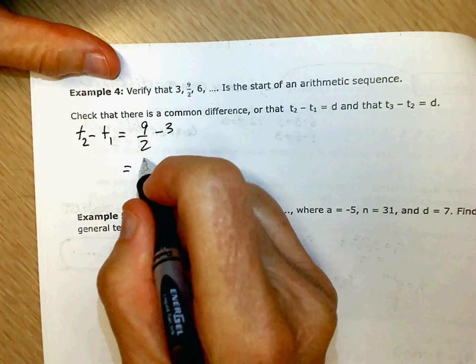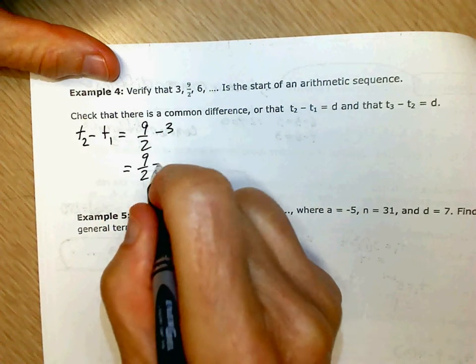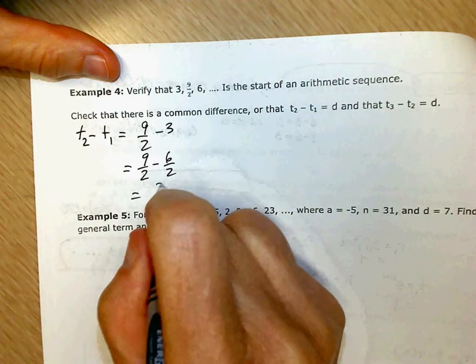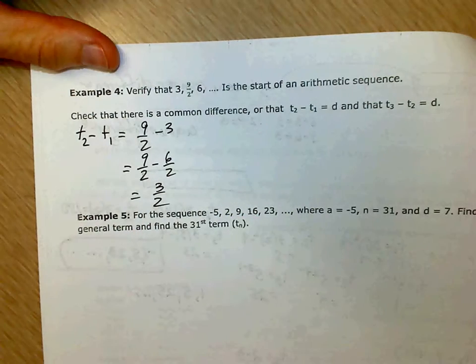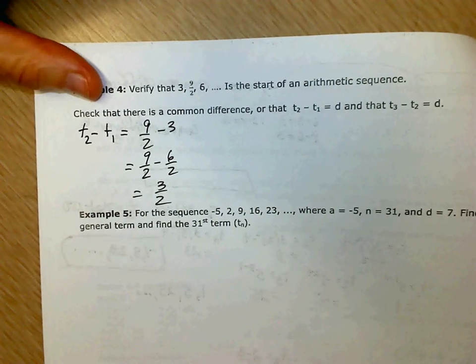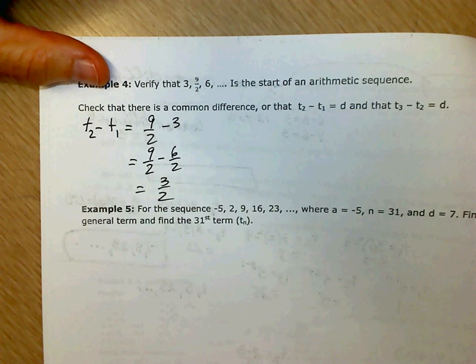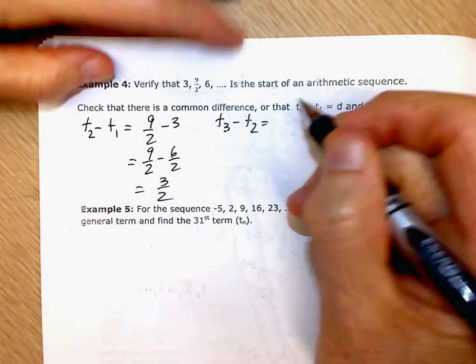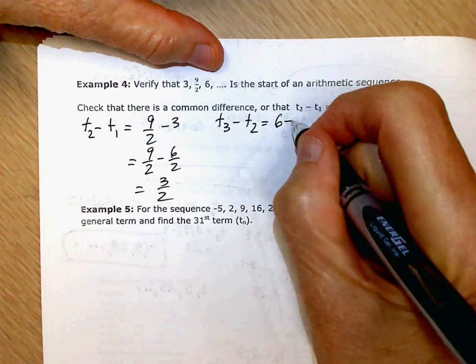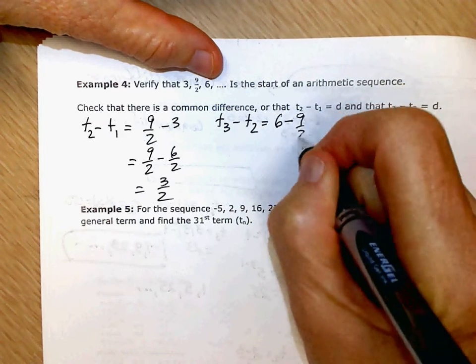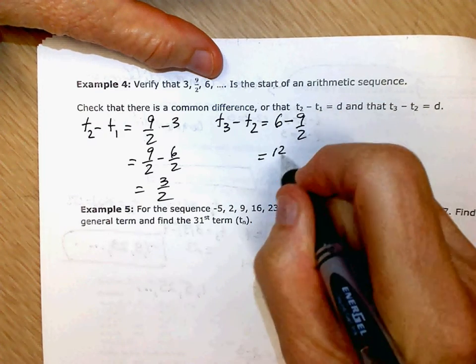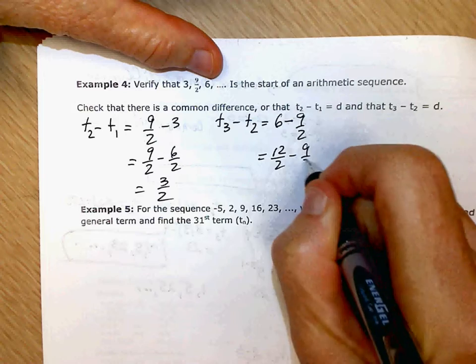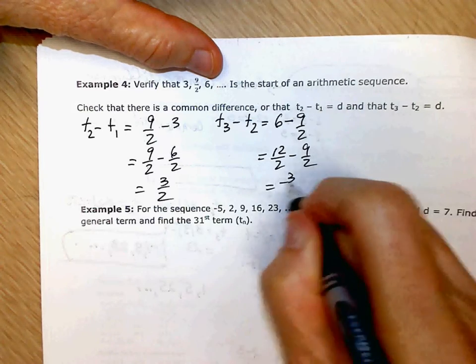We need a common denominator. 9/2 minus 6/2, that's 3/2. Agreed? T3 minus T2, well, that's going to be 6 minus 9/2, and that's 12/2 minus 9/2, which is 3/2. Yes, they're the same.